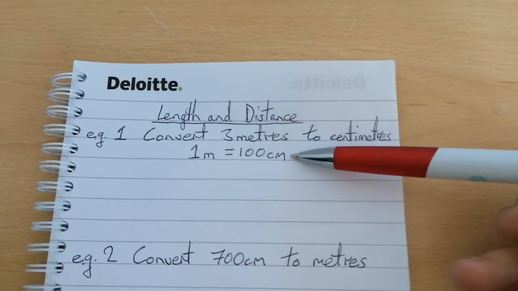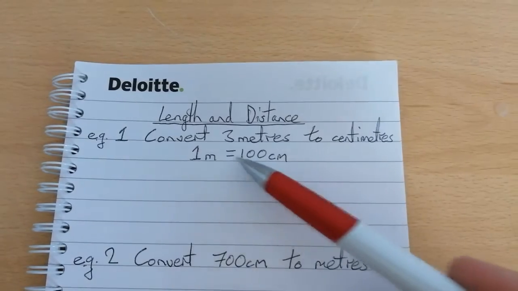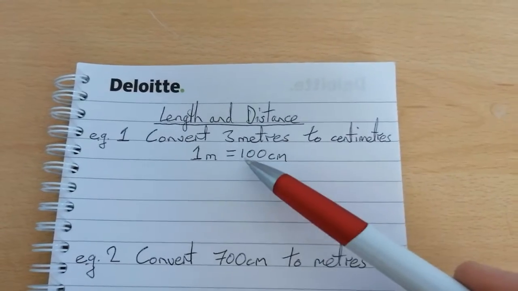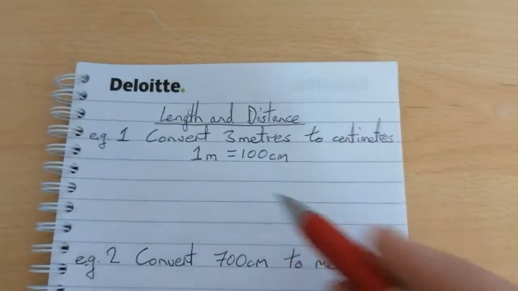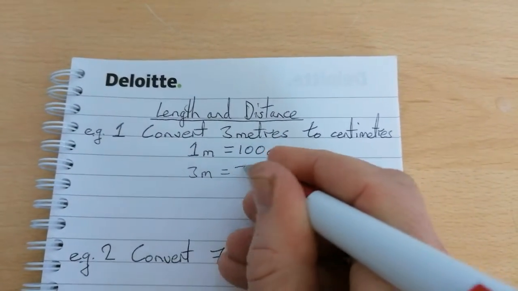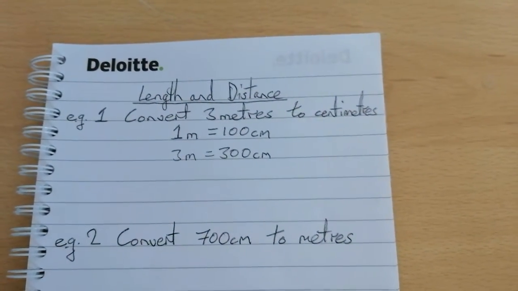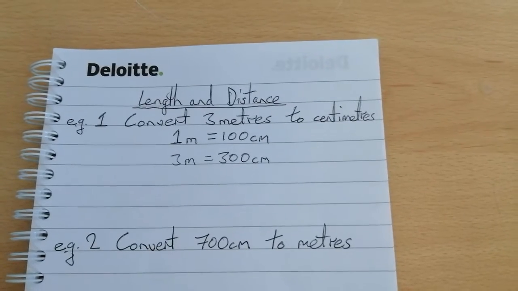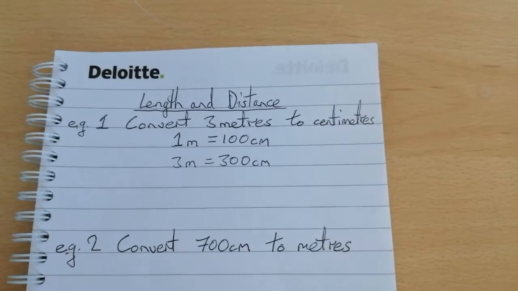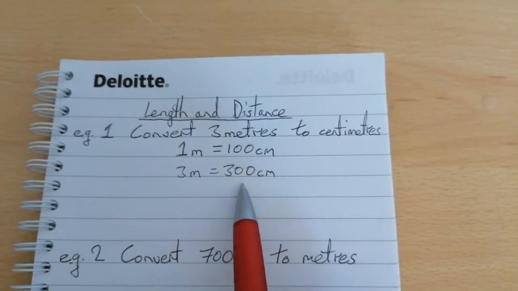So using that relationship between meters and centimeters, to convert 3 meters, we say, well, if 1 meter is 100 centimeters, if I have 3 of these 1 meters, then I should have 3 of these 100 centimeters. So 300 centimeters. The rule there, and this will be written in the notes as well, is that if you want to convert from meters to centimeters, you multiply whatever number of meters you have by 100. That's what we did here. We multiplied the 3 by 100 to get 300 centimeters, and you're done.